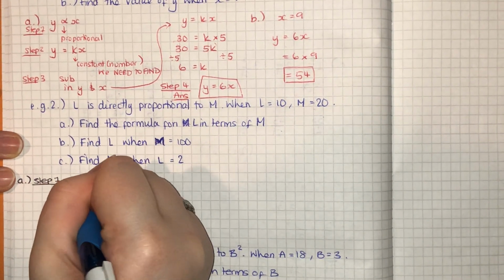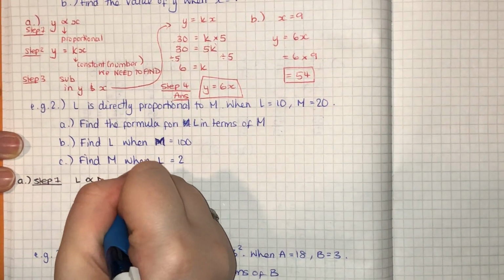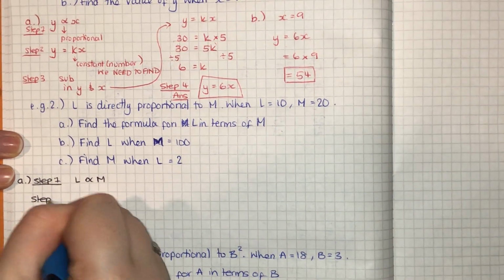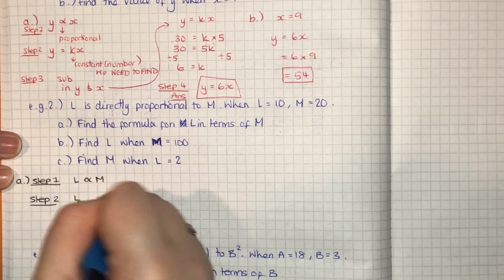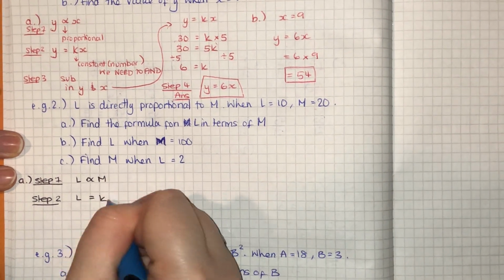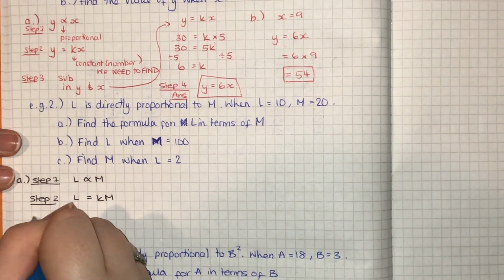So we've got L is directly proportional, so fish, to the letter M. Step 2, we need to make it an equation. So it'll still be L, and then it'll become an equals instead. K, M. It's always a K. Step 3.